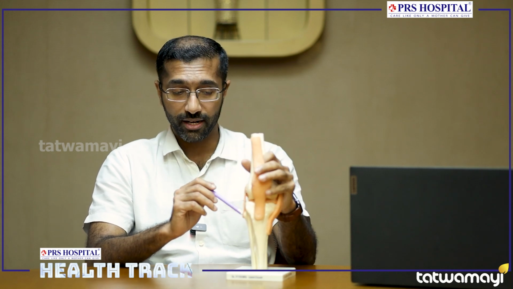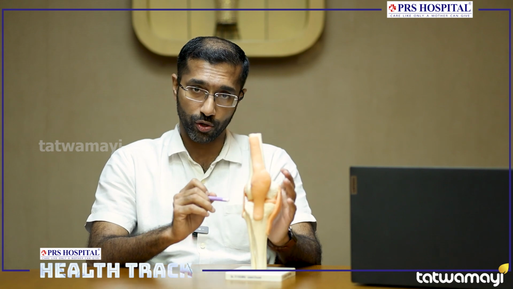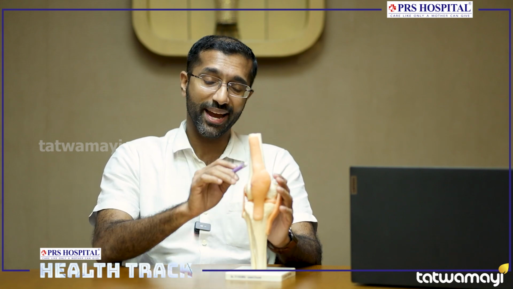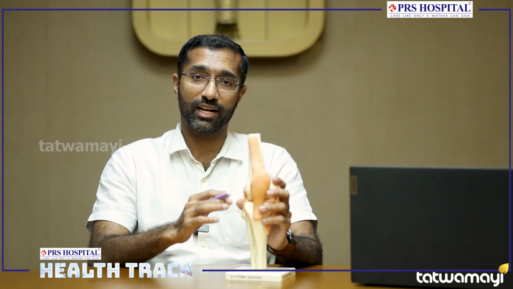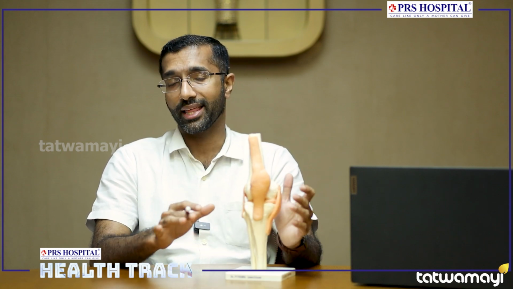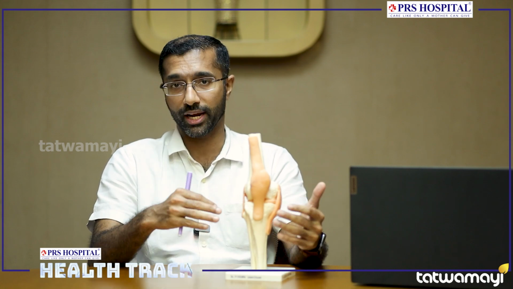We put in a spacer here, and because of the alignment which we keep, we make the knee straight, we remove the deformity of the knee and make the articular surface smooth, and that will make your gait and your walking better.